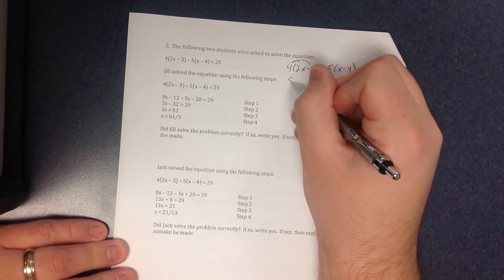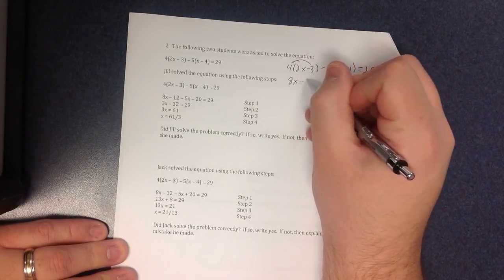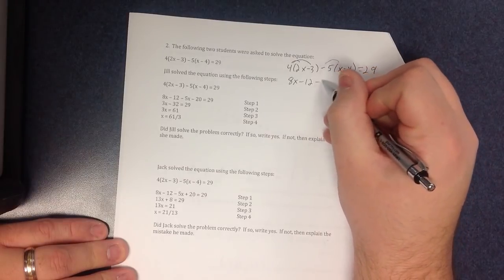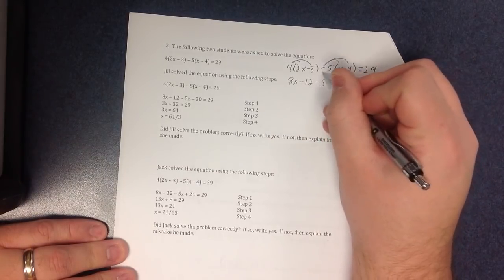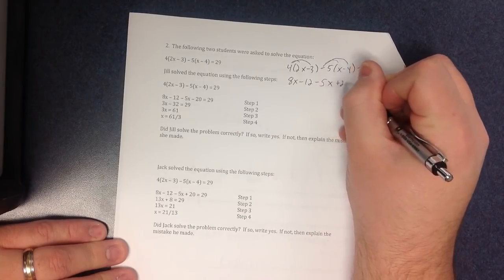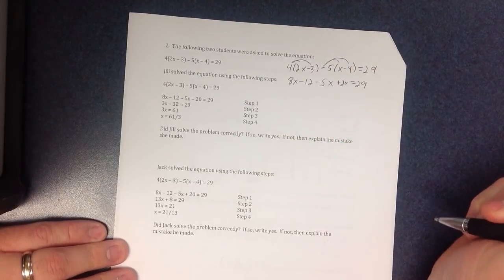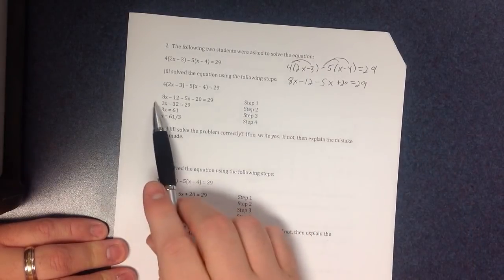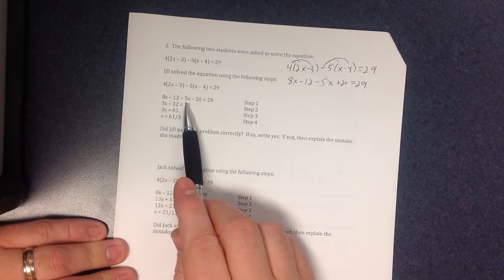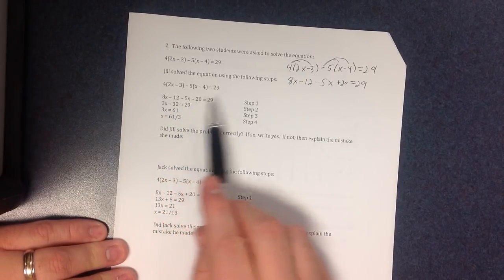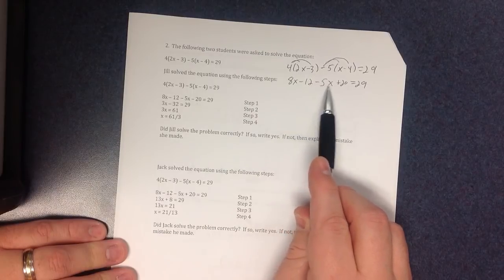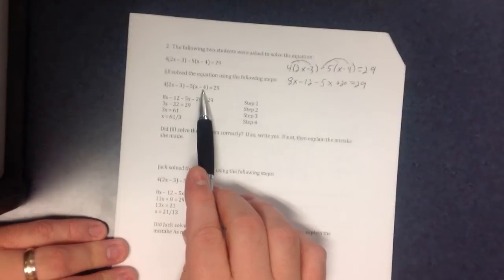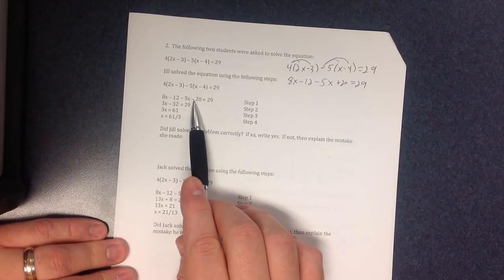So we'd have 8x, 4 times negative 3 is negative 12. Negative 5 times x is negative 5x. Negative 5 times negative 4 is positive 20, equals 29. Then I would look at their steps. Jill has 8x minus 12 minus 5x minus 20, where we have 8x minus 12 minus 5x plus 20. So when she did negative 5 times negative 4, she didn't make that a positive 20.